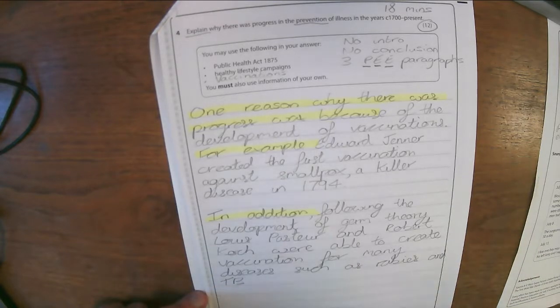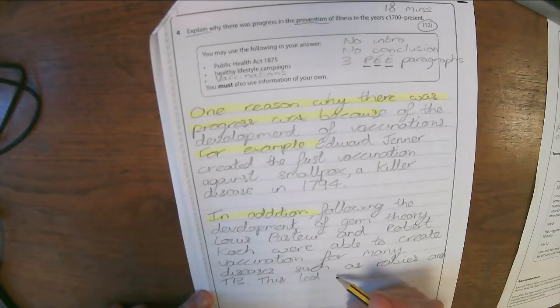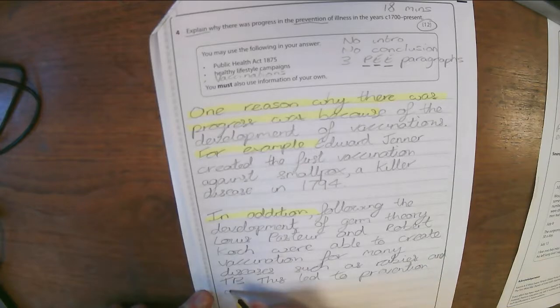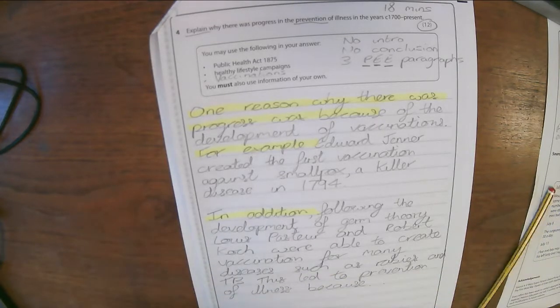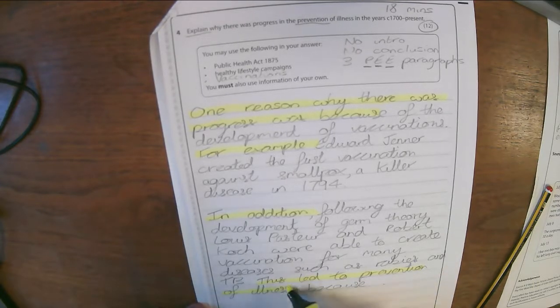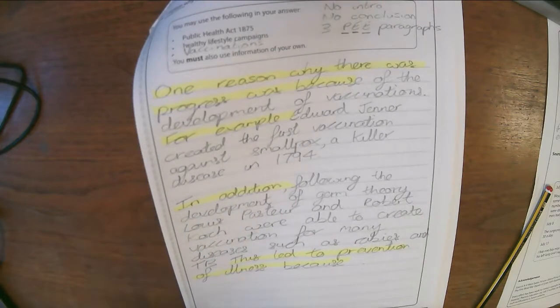Okay, so in this case I would say this led to prevention of illness because. Okay, and again I'll just highlight that this led to, so something like that where you link back to the question is very, very important.